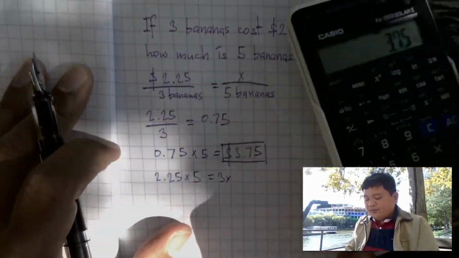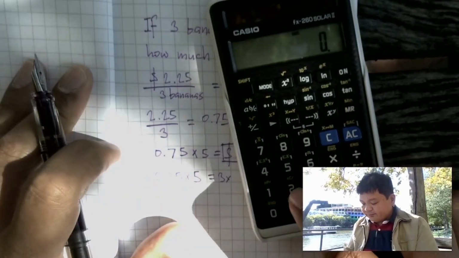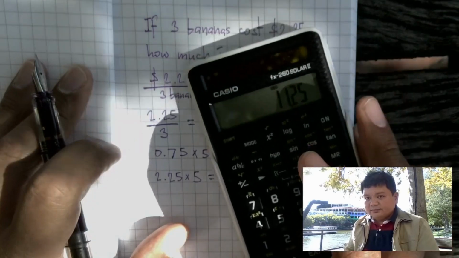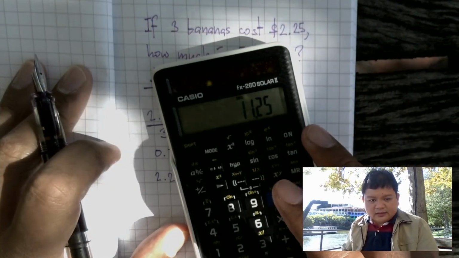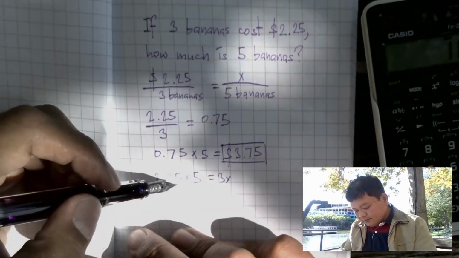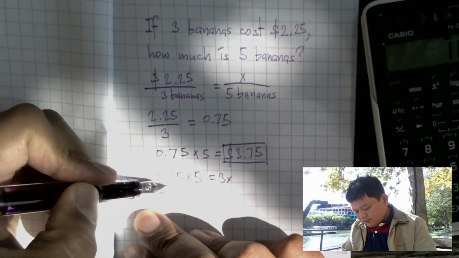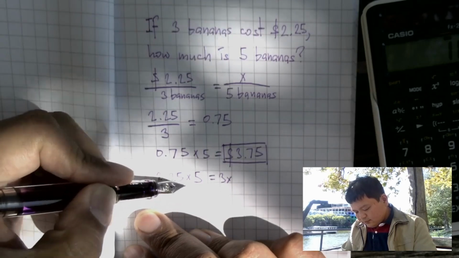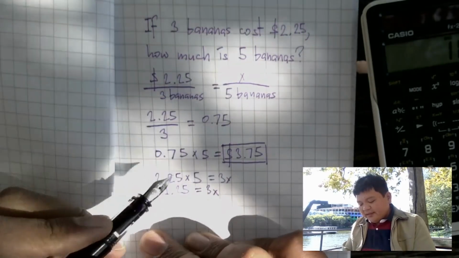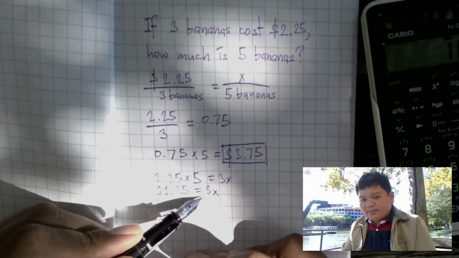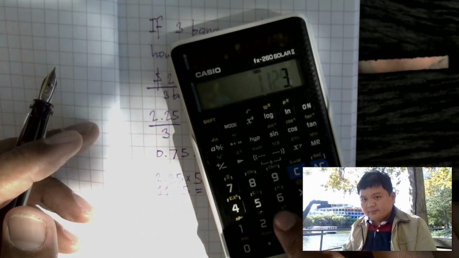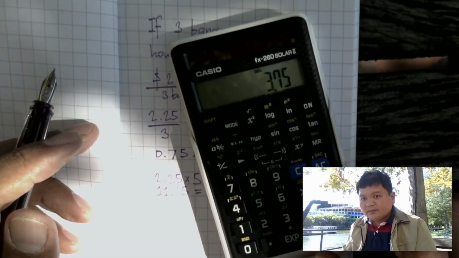Okay, now 225 times 5 is 1125, which is equal to 3x, and then dividing this number by 3 would yield 375.